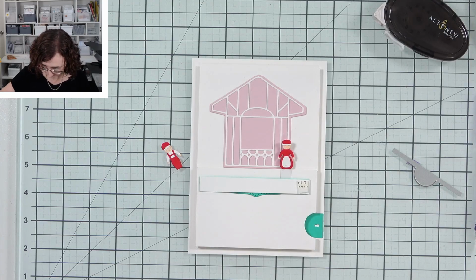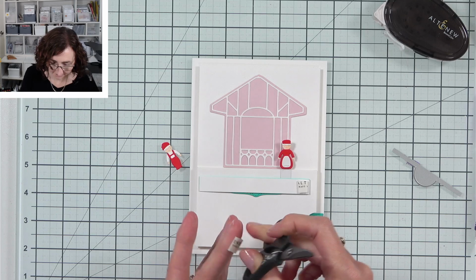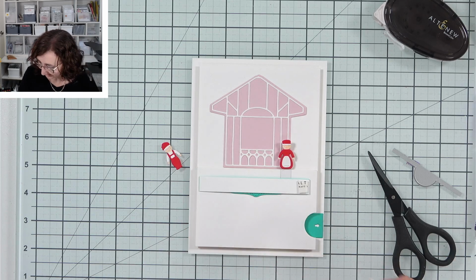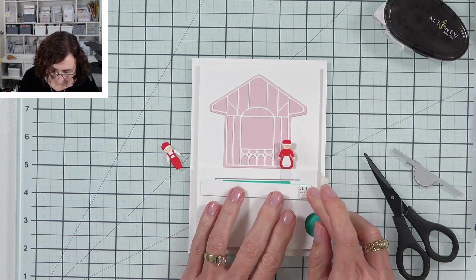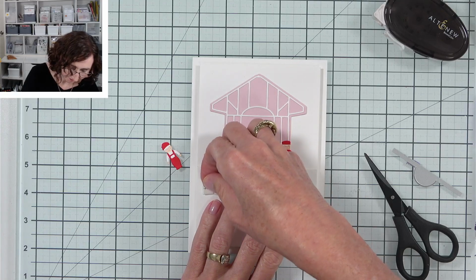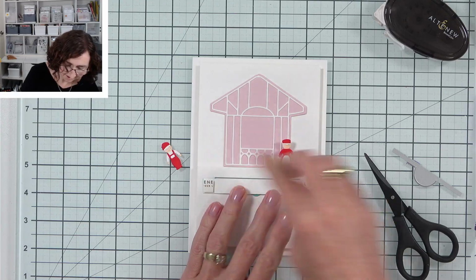Interactive cards aren't for the faint-hearted. They're so much fun to get. They're one of those cards that you can give to someone you know appreciates the cards that you make for them.